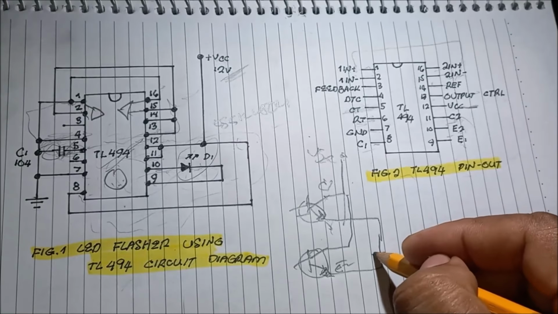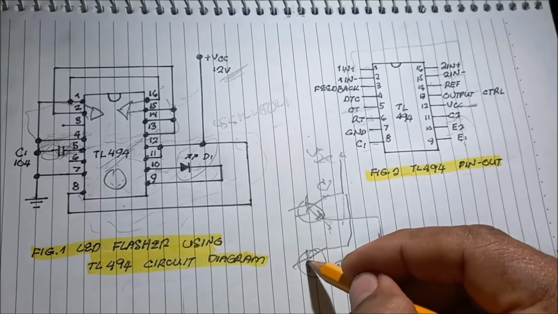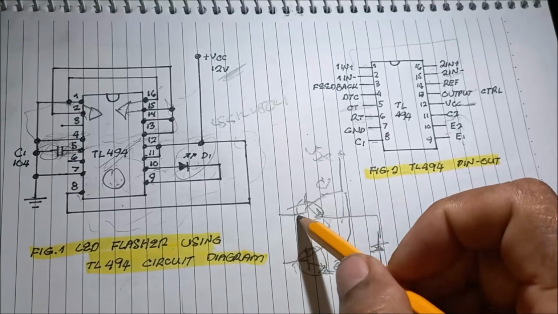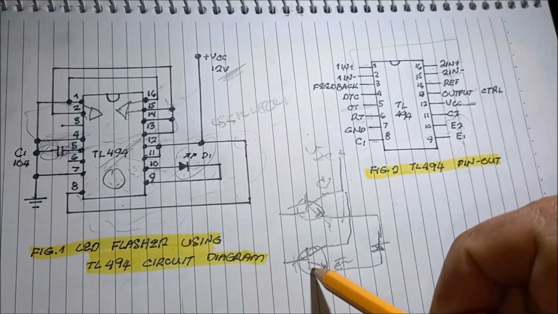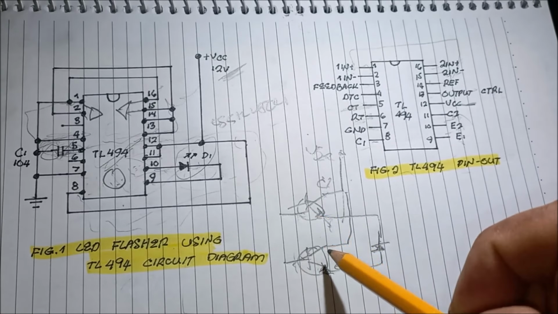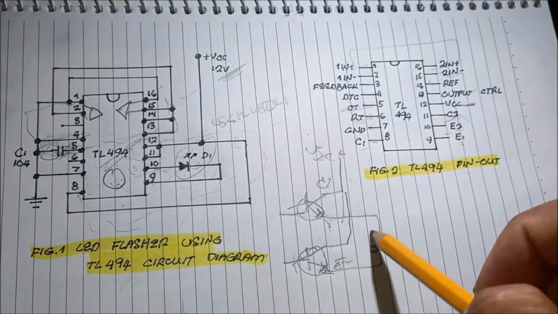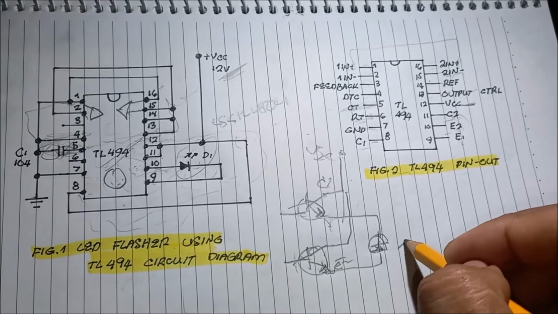And then this one is controlled by the oscillator, the base of the transistor inside the IC. The collector of the first transistor is connected to the second, and both emitters are connected. Between the two emitters there is the LED.